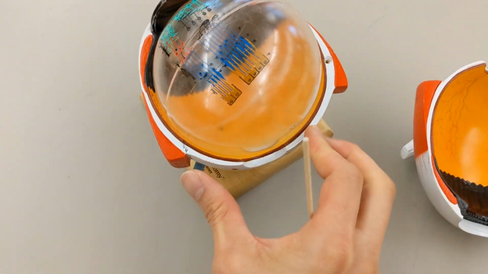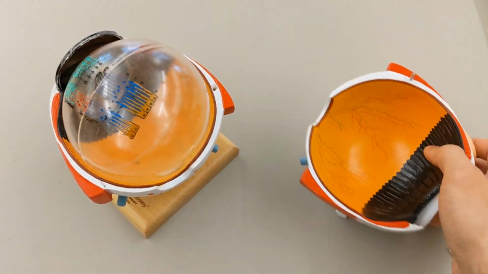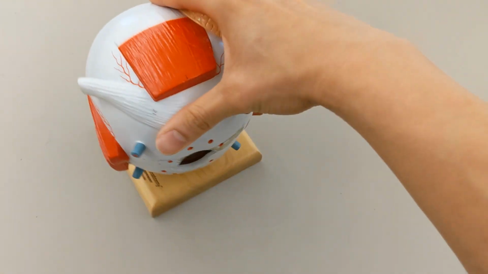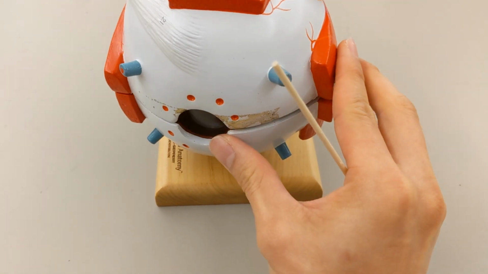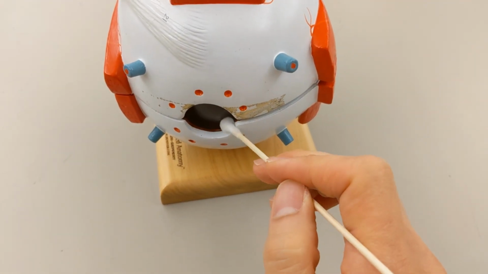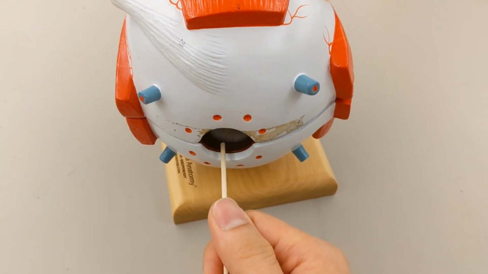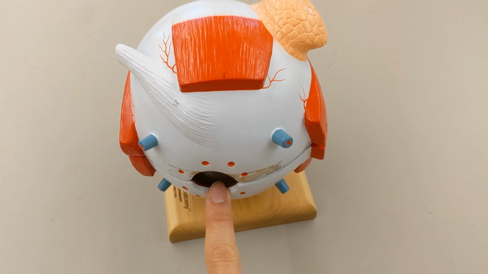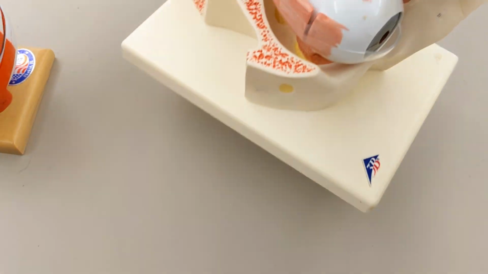You can notice we have a hole in the back side. Here's the other half. If I put them together, we have this hole on the back side of the eyeball. When we align them together, this is what we call the optic disc. It's basically the opening that allows the optic nerve, which is cranial nerve number 2, to come out. We don't have the optic nerve on this model, but I can show you on the other model. We're going to move this to the side and have another model here. Here's another model.